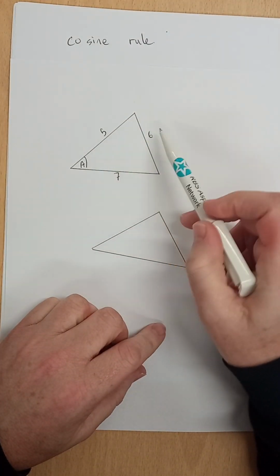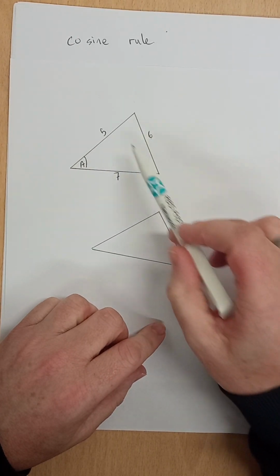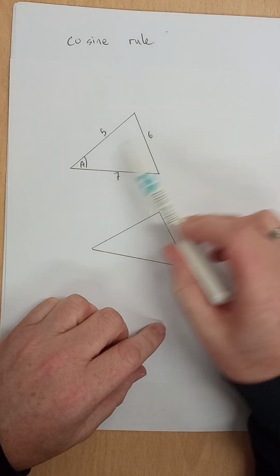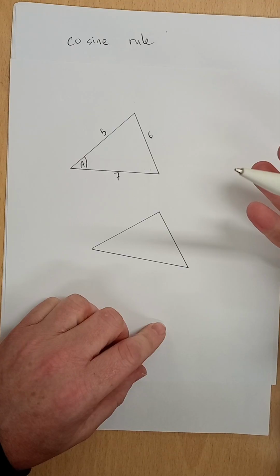As you can see here, you can't use the sine rule because you don't have two pairs. You don't know either of those angles, so you can't pair up to create your fractions for your sine rule. So this would be a scenario where you'd have to use the cosine rule.